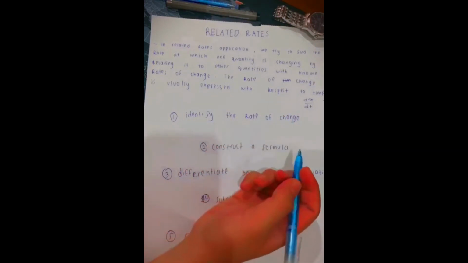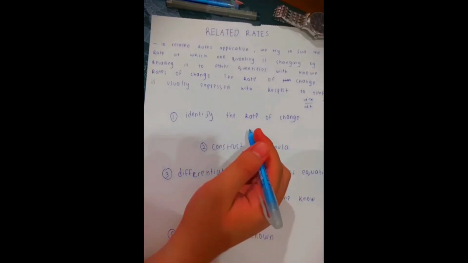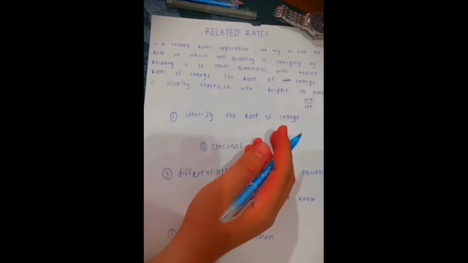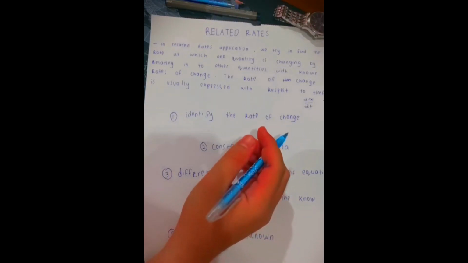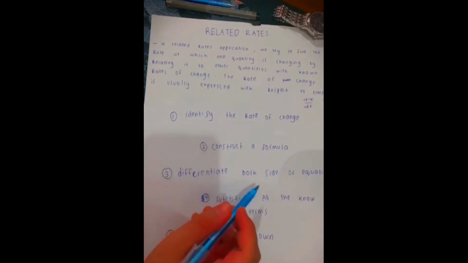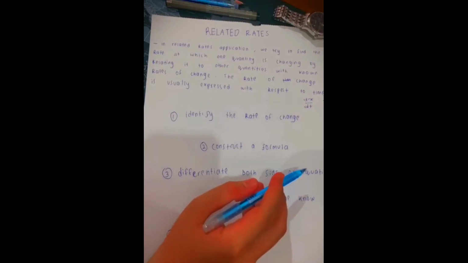And second, we need to construct a formula, the formula or equation that relates the variables. And third, we need to differentiate both sides of the equation. And fourth, we need to substitute all the known terms. And last, solve for the unknown.